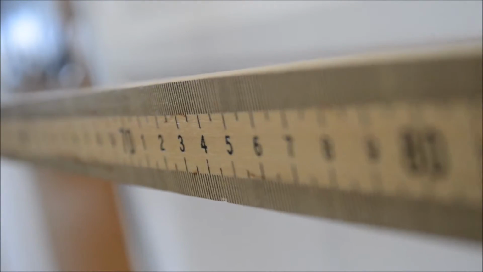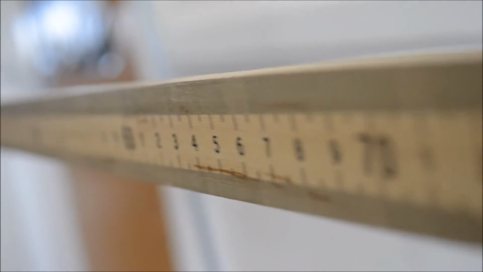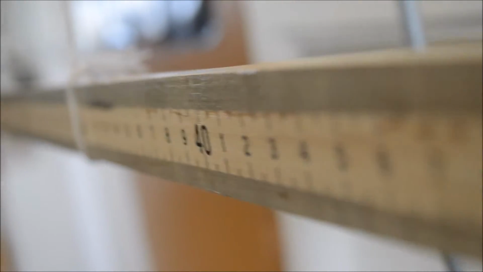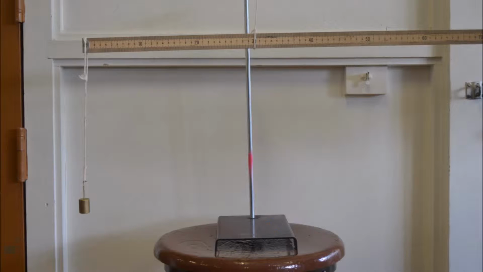A uniform meter stick supported at the 30 centimeter mark is balanced when a 0.5 Newton weight is hung at the 0 centimeter mark. What is the weight of the meter stick itself?